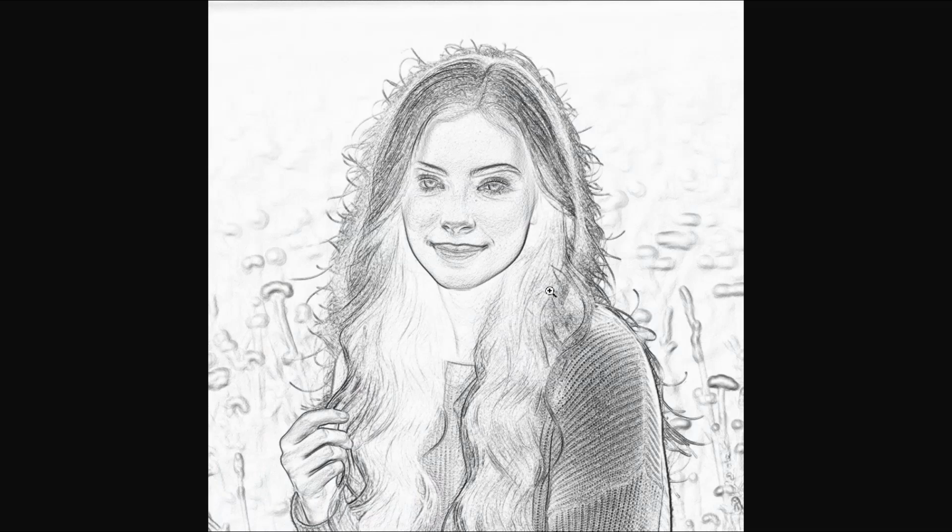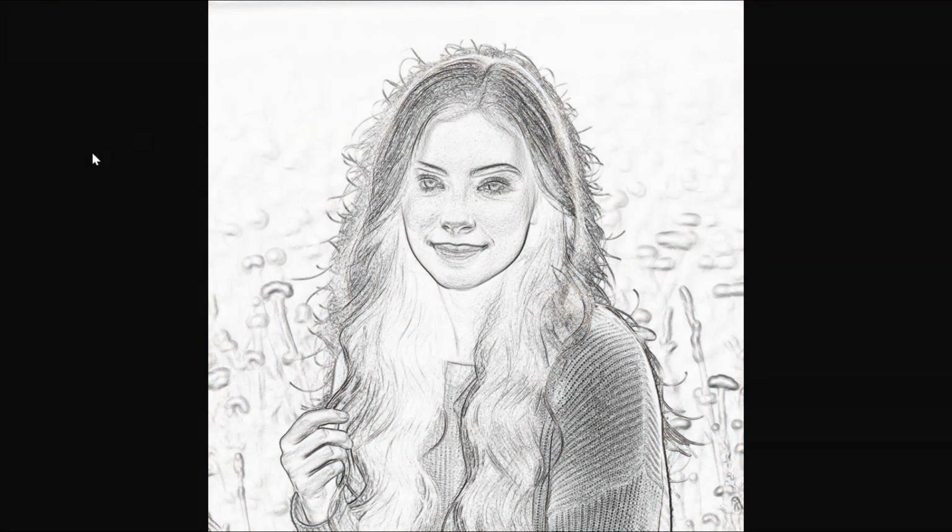Here's the result. Notice how beautifully the details are presented in this image. This is the provided reference image. This is the way coloring book images can be created using Coloring Book AI.